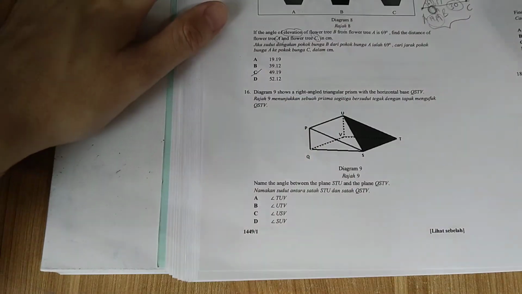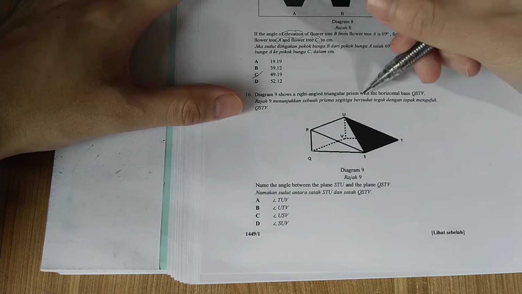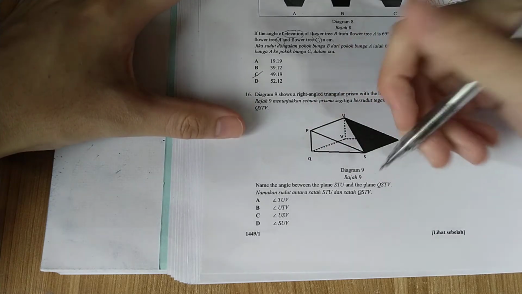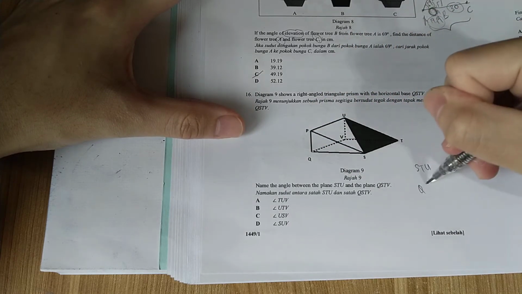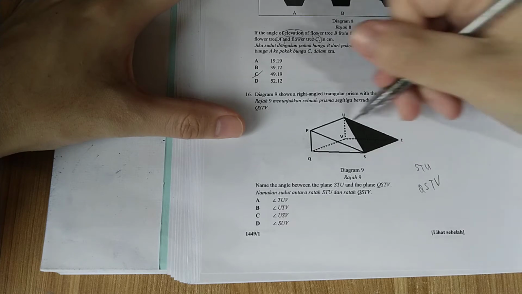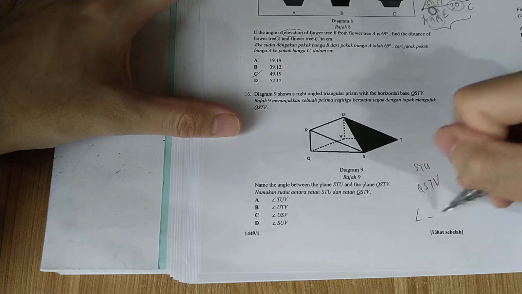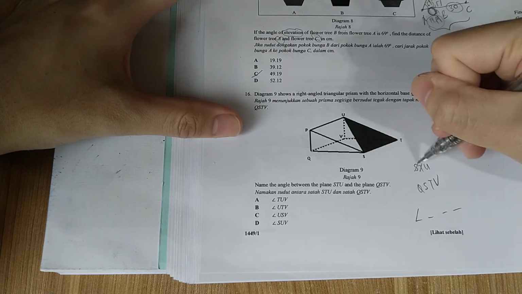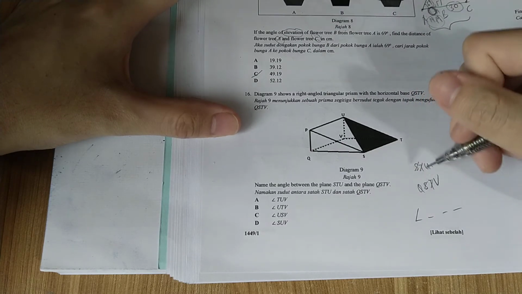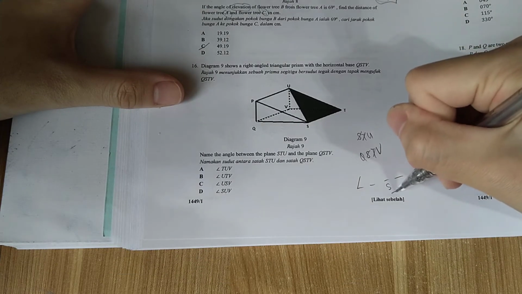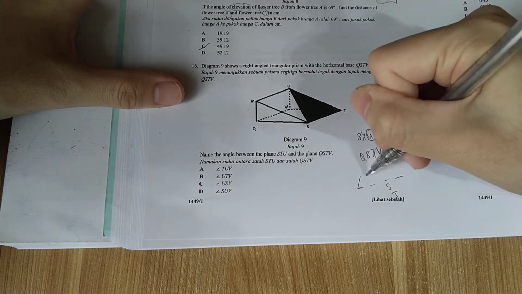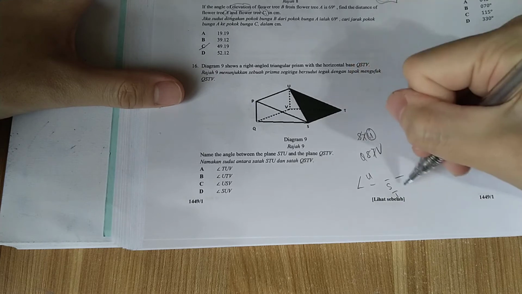Number 16. Diagram 9 shows a right angle triangle prism with a horizontal base QSTV. Name the angle between STU and QSTV. Any missing point in STU? No. QSTV? No. So the answer will be like this. Cancel T, cancel S. What is common, you write in the middle, so it should be S and T. And then the remaining one at the top, write in front, U. And then what is left with QV, write at the back.